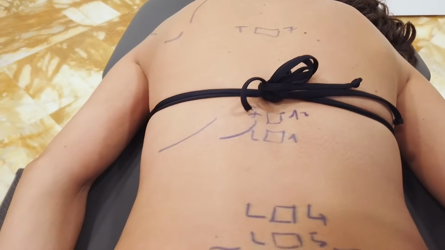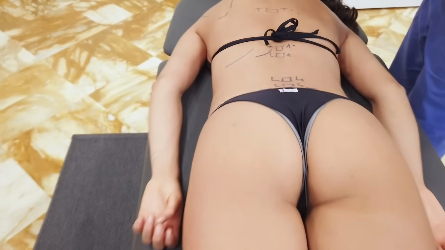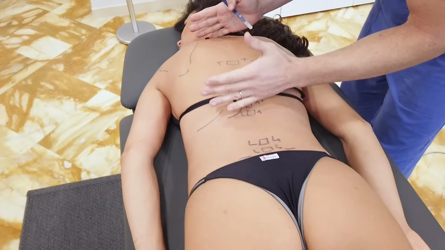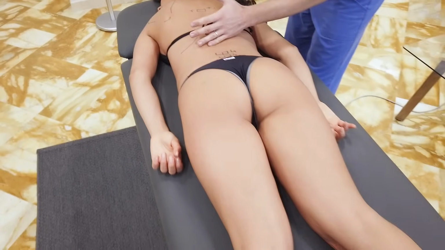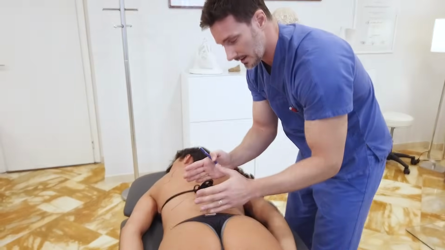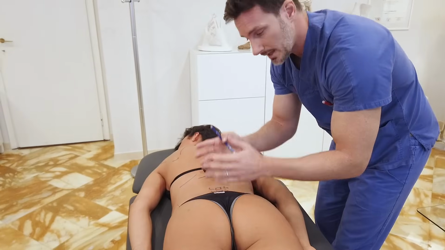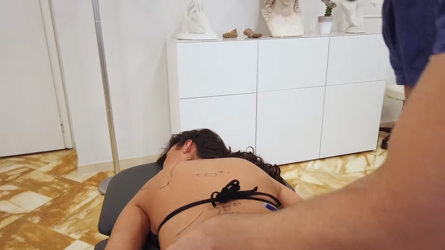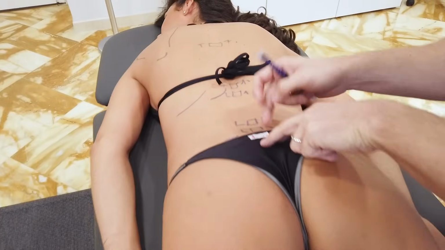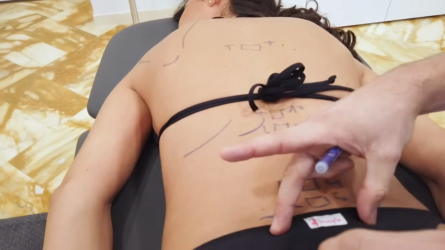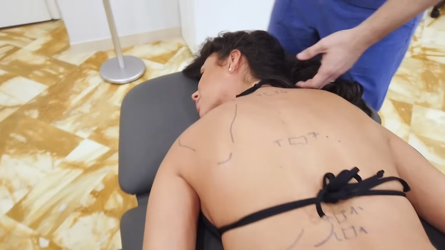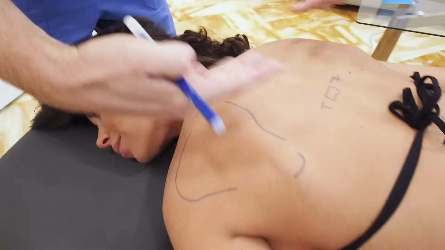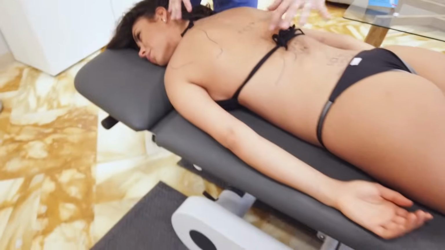lumbar. So we can divide the spine in 3 areas: the cervical area, the thoracic area, so we have 7 vertebrae on the neck, 12 vertebrae here on the thoracic spine, and then we have 5 vertebrae on the lumbar. We can also include the sacrum with 5 more vertebrae of the sacrum. So this triangle, like the bikini, we have the sacrum right here. We can relate all these landmarks we found, all these vertebrae we found in the anatomy, to the physiology.